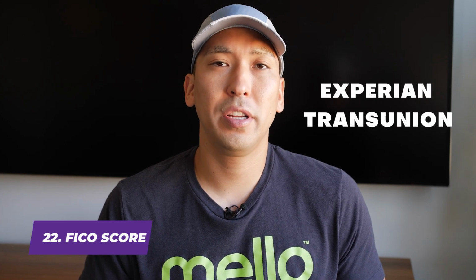FICO Score. There are 3 different credit scores that every lender will look at qualifying a client for a home loan. Those credit bureaus are Experian, TransUnion, and Equifax. Fixed rate mortgage.